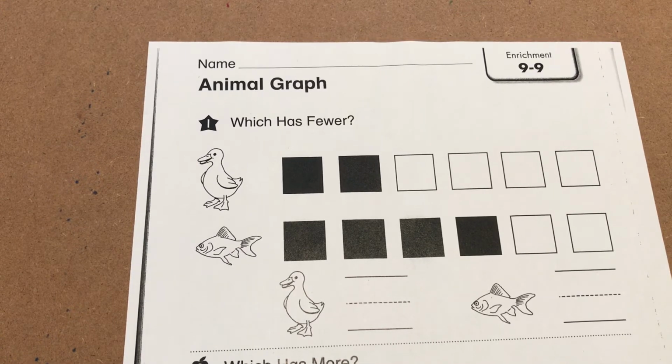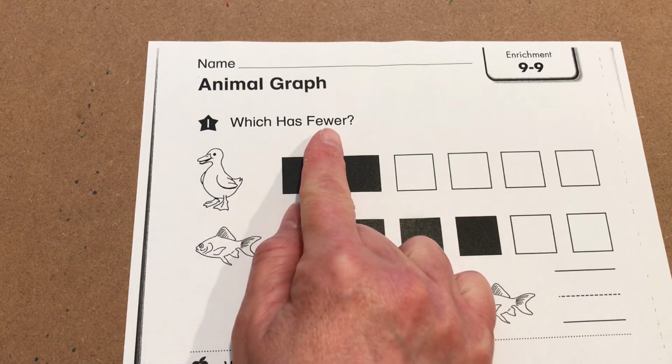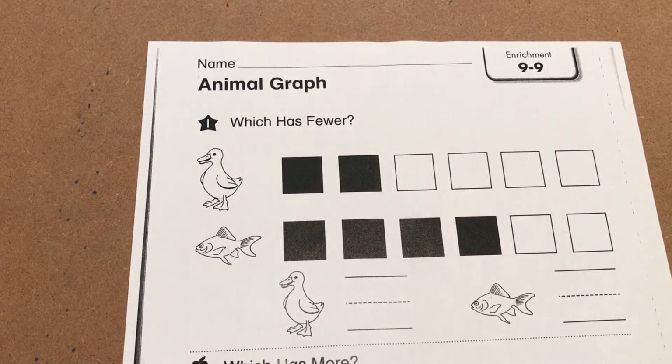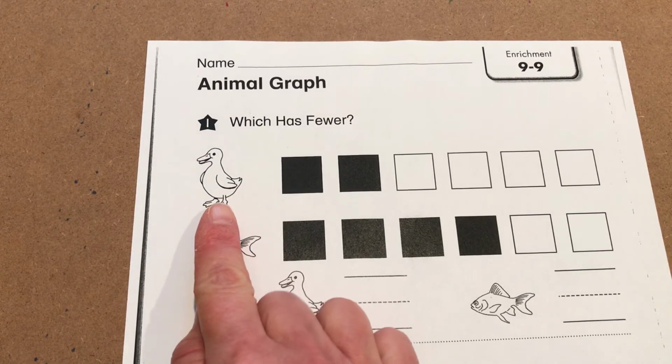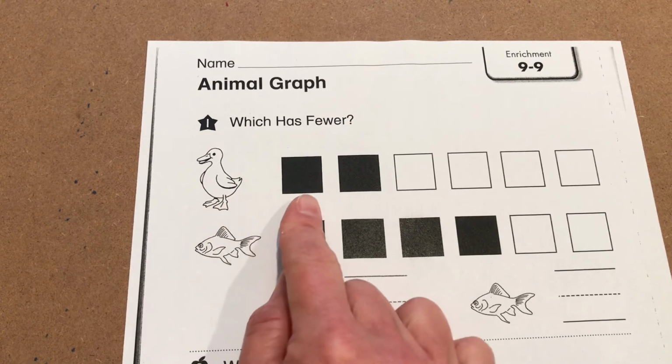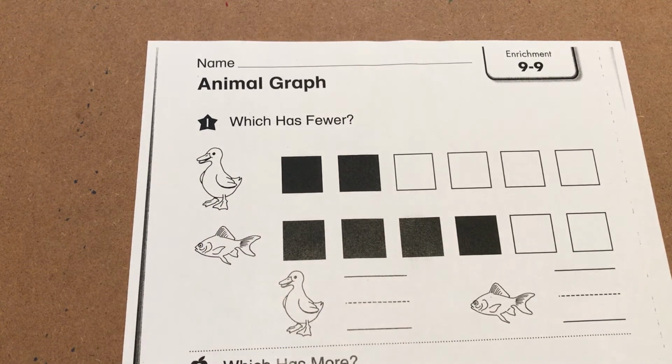All right, now the first one says, which has fewer? Remember, fewer means less, not as many, the smallest amount. To plan what we're going to do, the first thing we need to do is look at the row for ducks. How many spaces are colored in to show how many ducks we have? And write that number right here.